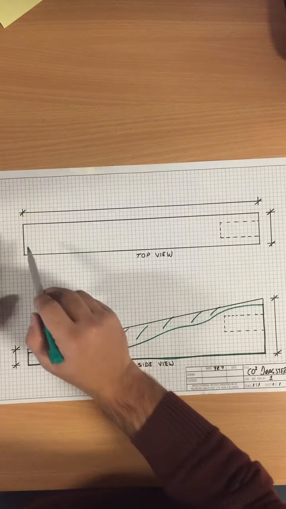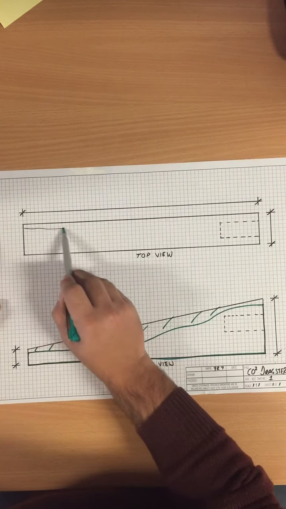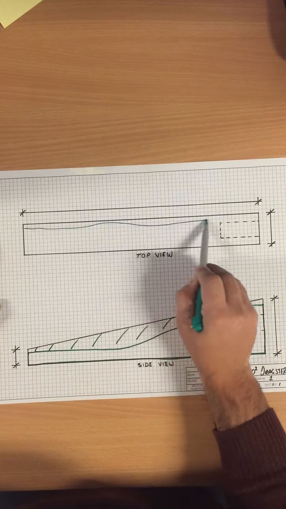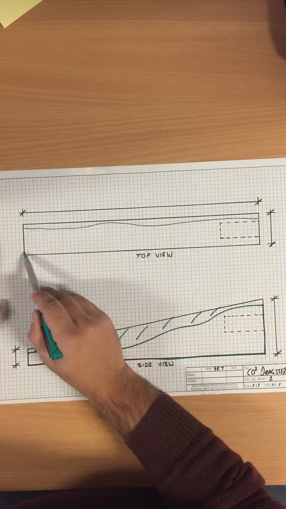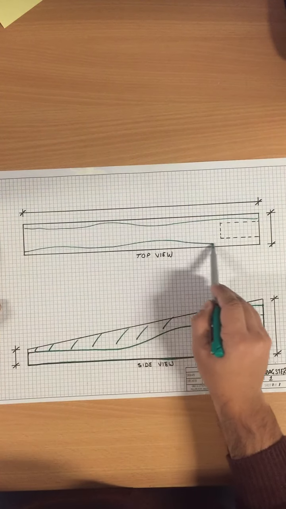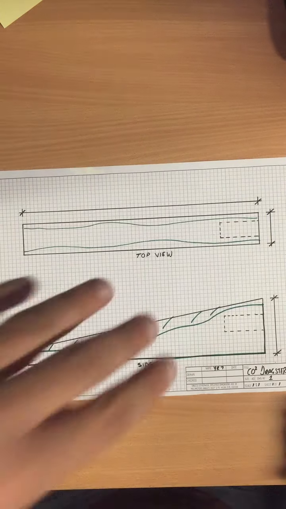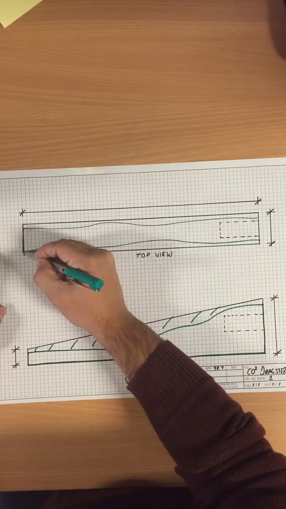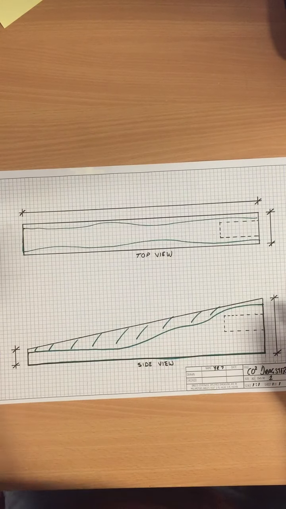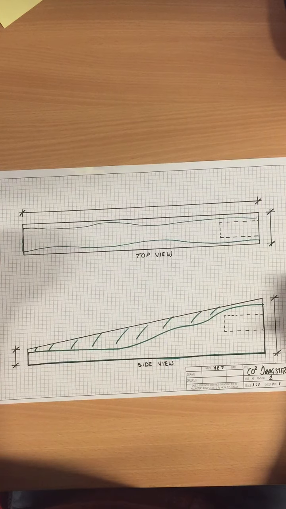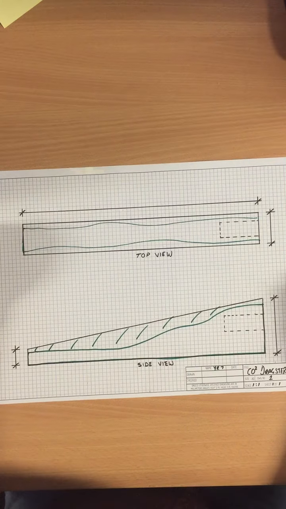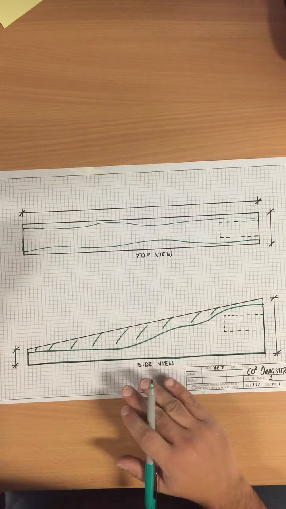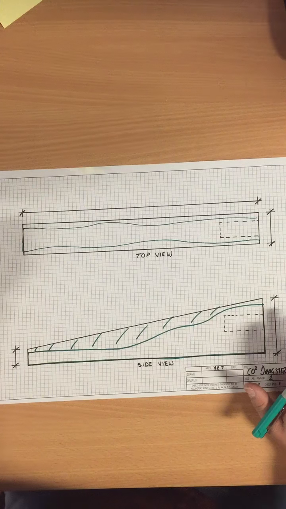So from the top, what it's going to look like is like that. When I look down on my car from the top, it's going to have that shape. Now remember, when you're designing your car, you need to keep in mind aerodynamics. You want to create a shape that's going to allow air to move around the car in a nice and easy way. So that's the first step. You've drawn your basic design.